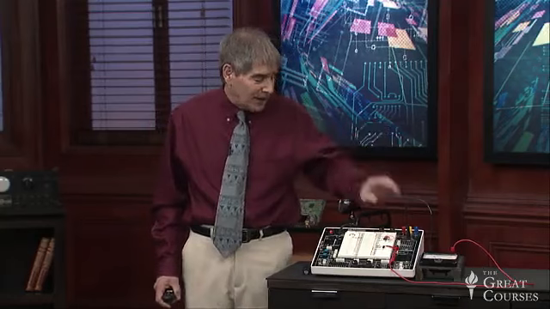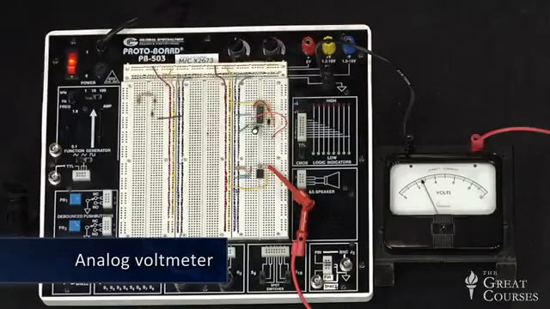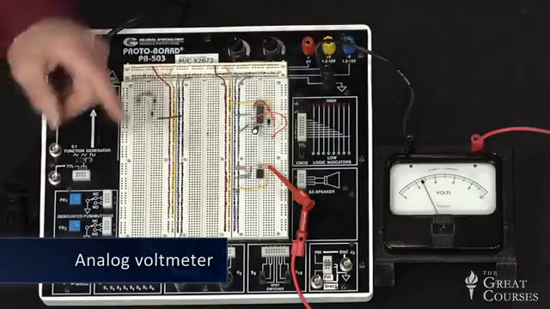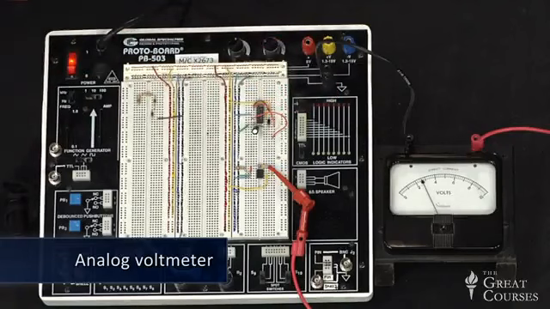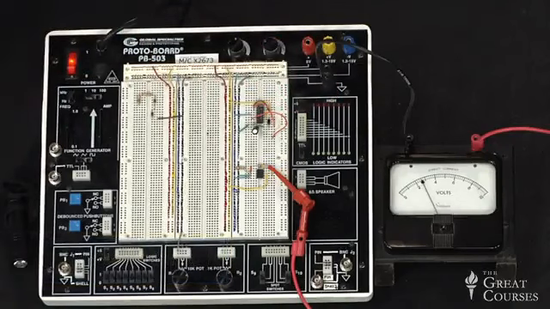It's a little harder to grasp the changes when you're looking at a digital display, especially because a digital display is usually bobbling around in the last few digits as things vary slightly, and you miss the point that the big variations are what you want to look at. So rather than hook up my fancy digital voltmeters, I've taken a very old-fashioned analog voltmeter here, and I've connected it to the output of this circuit. So now I have a way of reading the light intensity, that is the output voltage of the op-amp.